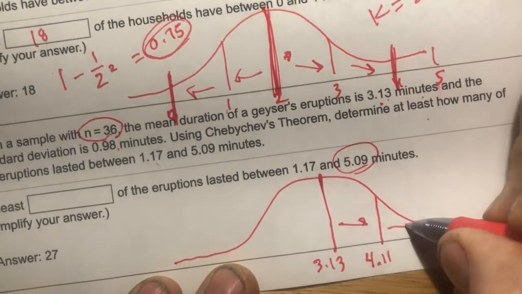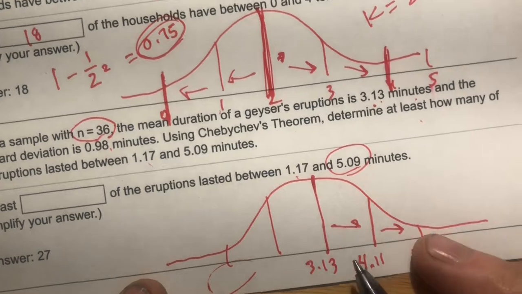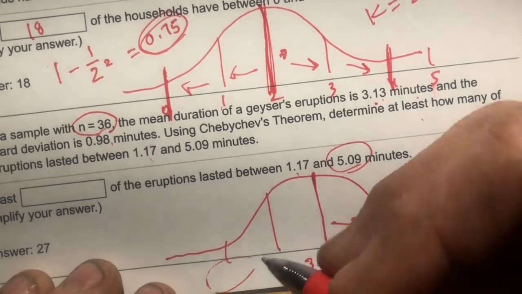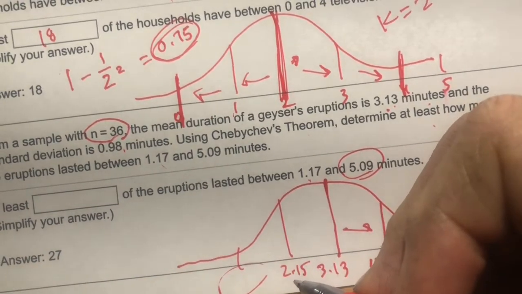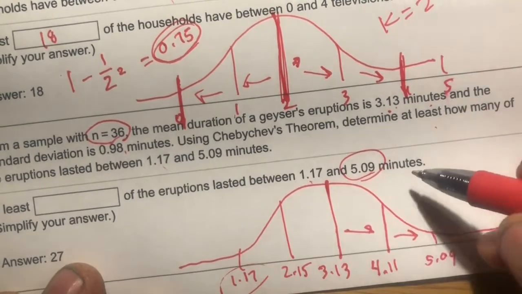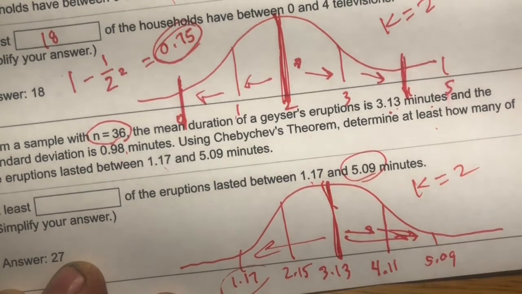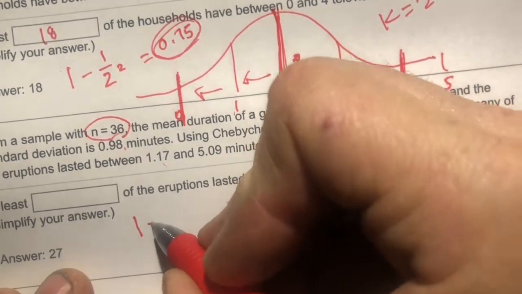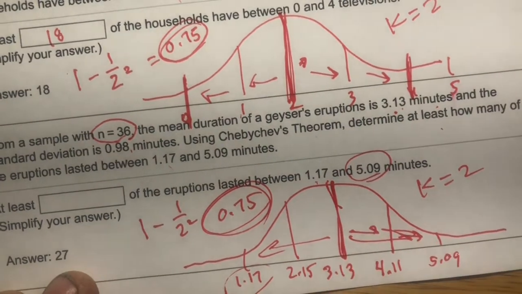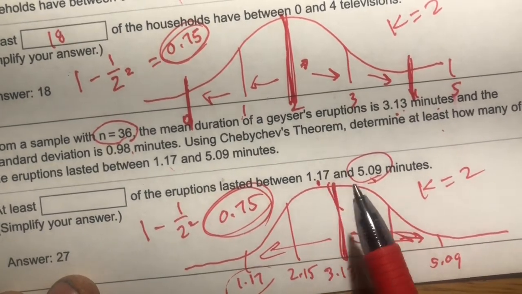So that's 2 standard deviations over. So looks like k is 2. Let's just go this way and make sure that this number right here is that. So if I do 3.13 minus 0.98, I get 2.15. And then minus 0.98 again, and I get 1.17. That's right. Okay. So we're within 2 standard deviations of the mean here, each way, which means k is 2. And so what Chebychev's theorem says, 1 minus 1 over 2 squared is 0.75 again. So 75% of these are going to be between those 2 values. Okay?